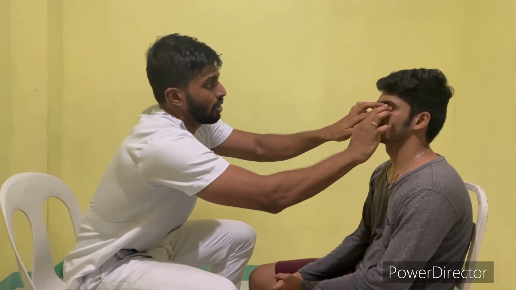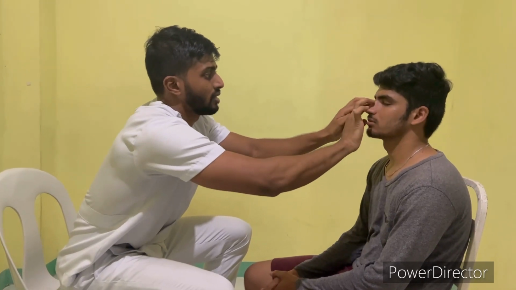Now I am going to perform digital tonometry. For this, I am going to palpate the patient's eyeballs using my finger pads. Close your eyes. I am going to look for the soft consistency, just like the lips. The patient's eyeball seems to be soft.